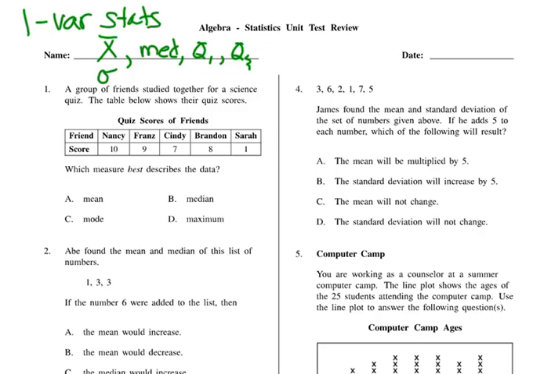All right? If I do two variable statistics and I do a linear regression, that's where you're going to get your equations and you're going to get your R values. All right, so you need to know which ones you're dealing with here. So here we're talking just about one set of data.